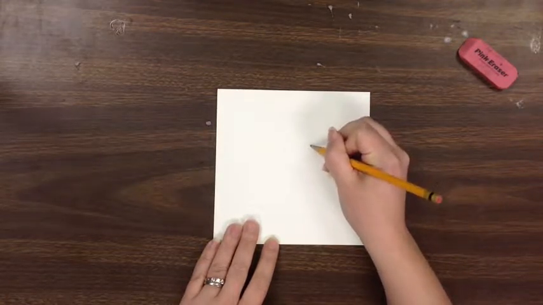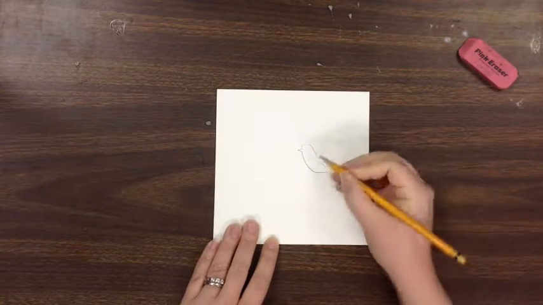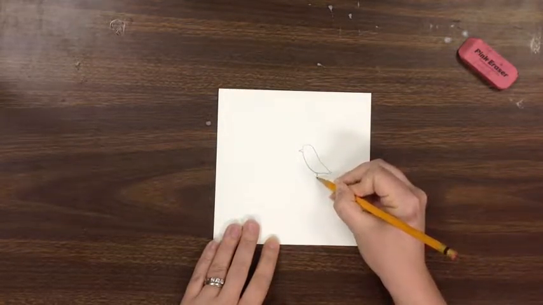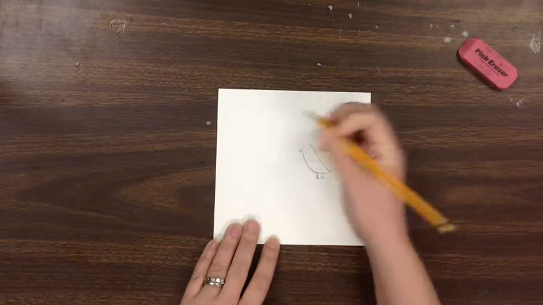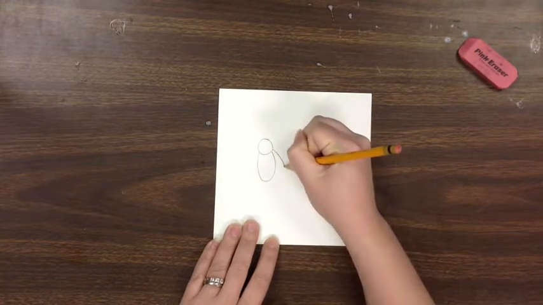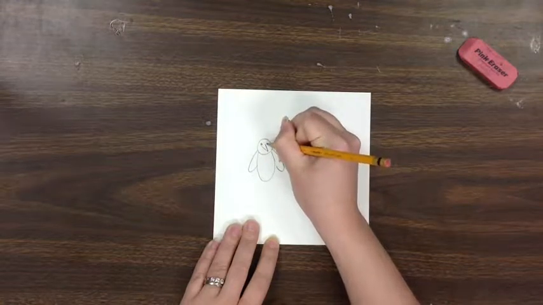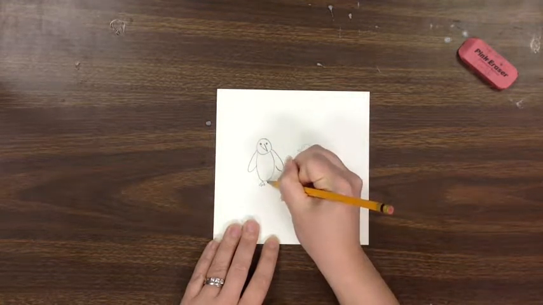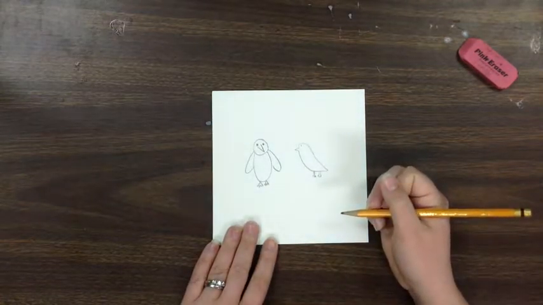So we might do something that looks like this, and then add some little feet to it. If we're trying to make a cartoon looking one, we might do something that looks more like this. And then we could add feathers and fill it in with more colors.